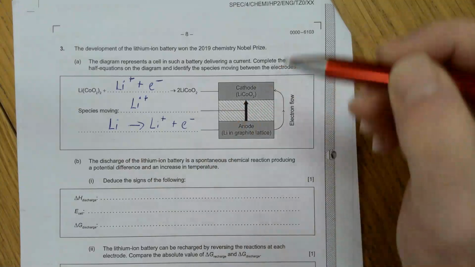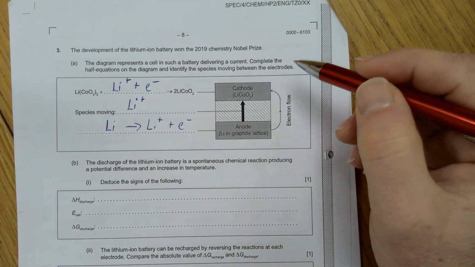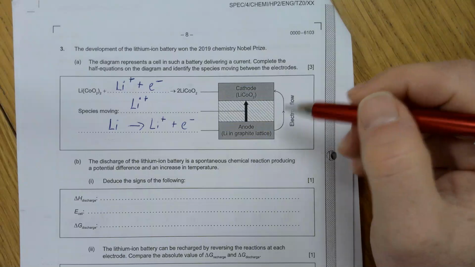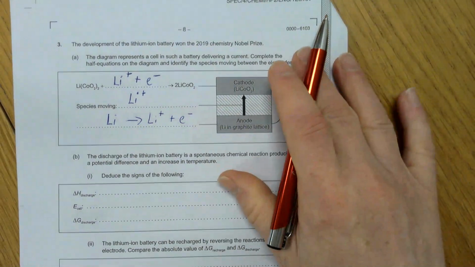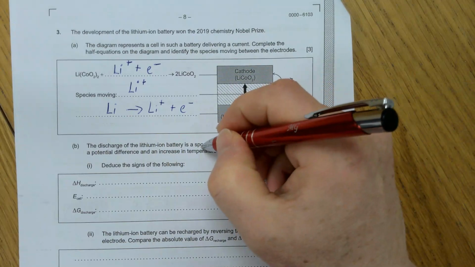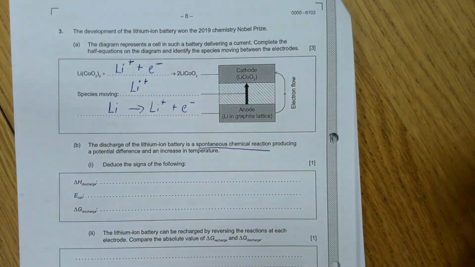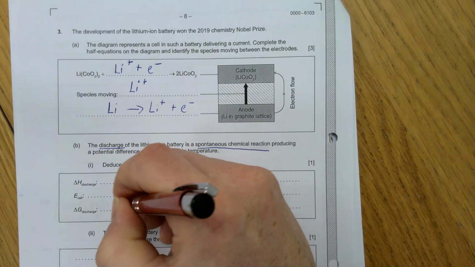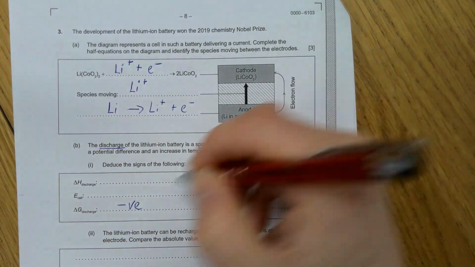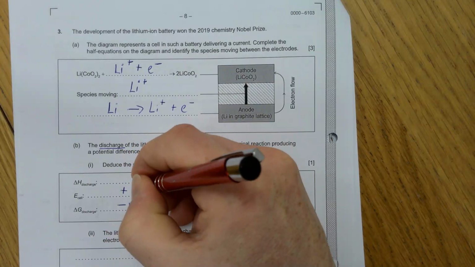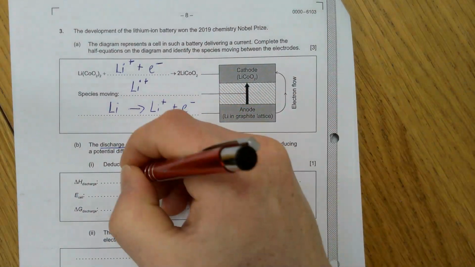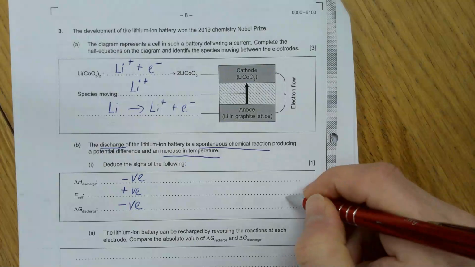So it might be easy to start from the bottom or the top, but that looks like a difficult question because you've not seen necessarily that detailed diagram of a lithium ion battery before, but it can be unpicked. This question should be relatively straightforward because it's a spontaneous chemical reaction. First of all, the delta G for that reaction, this discharge, must be negative, and E cell, if it's a spontaneous reaction, must be positive. And you're also told that it's an increase in temperature, so it must be exothermic, so that must be negative. It's only worth 1 mark, but that was mostly done pretty well.